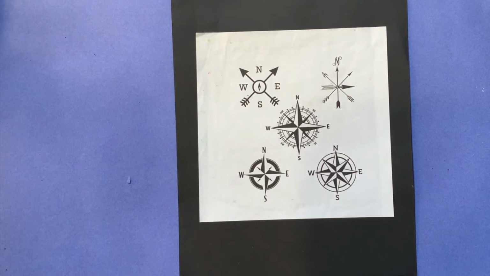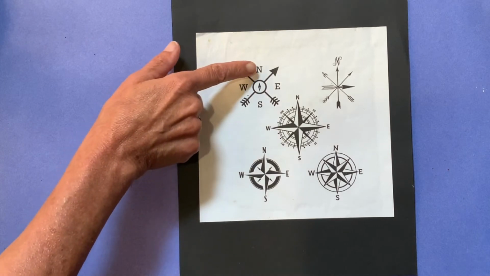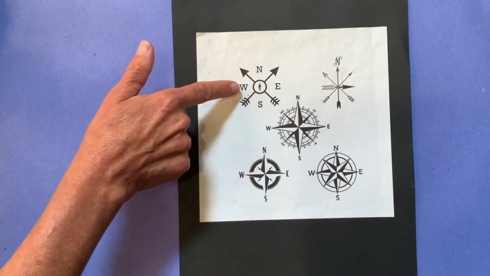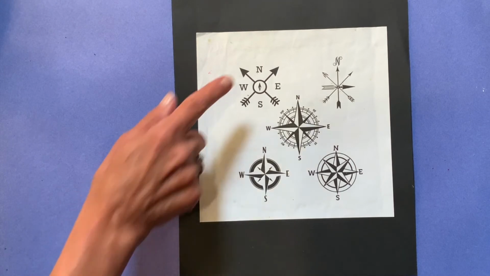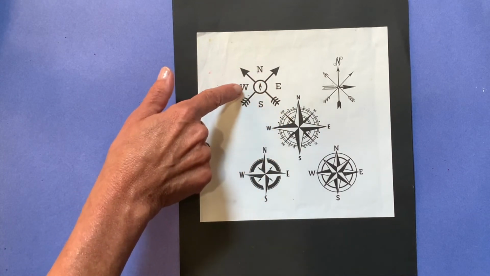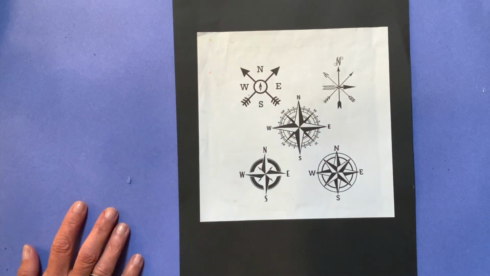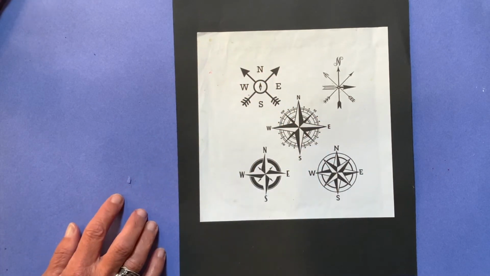Artists make compass roses. Look at these beautiful ones that artists have created. This shows you all the cardinal directions. Say the cardinal directions with me. North, south, east, and west. Another way you can remember this is never eat soggy waffles or never eat soggy watermelon. But look at the fancy way they did it. They put arrows, they made stars out of them. These are pretty cool.